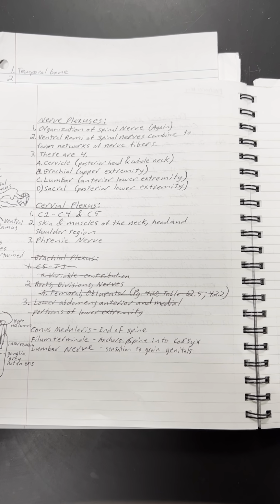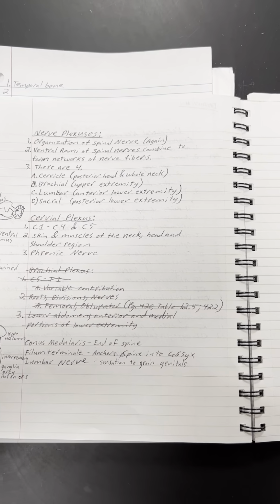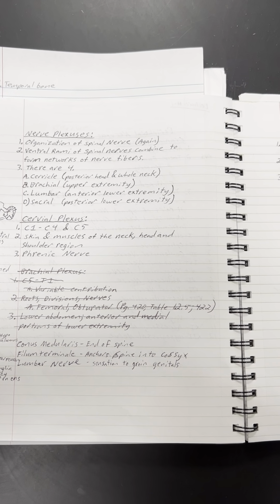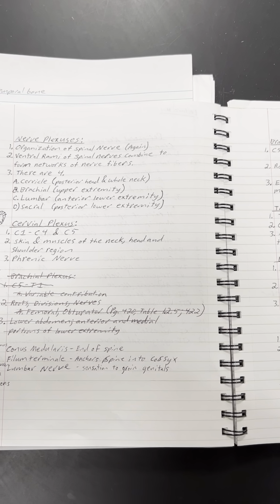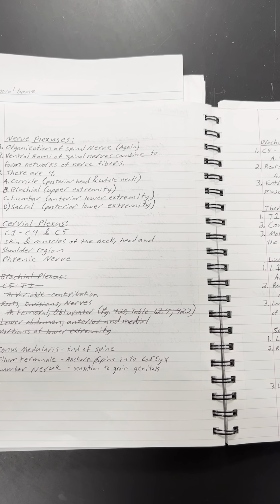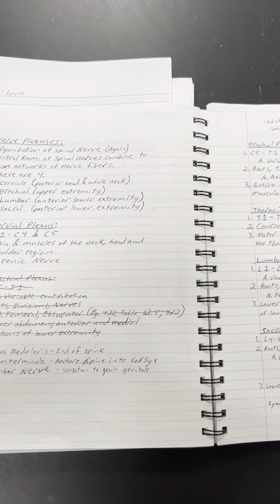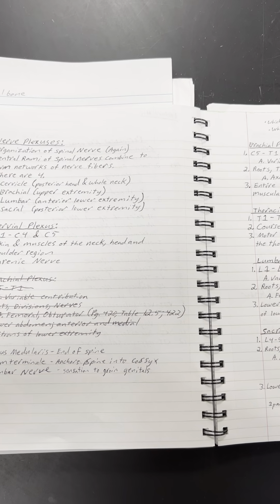Conus medullaris, end of the spine. Filum terminale anchors the spine into the coccyx.